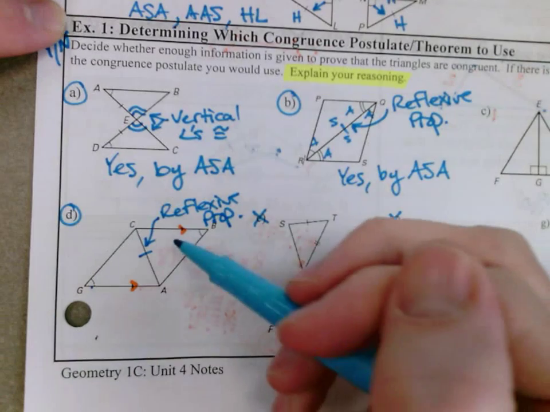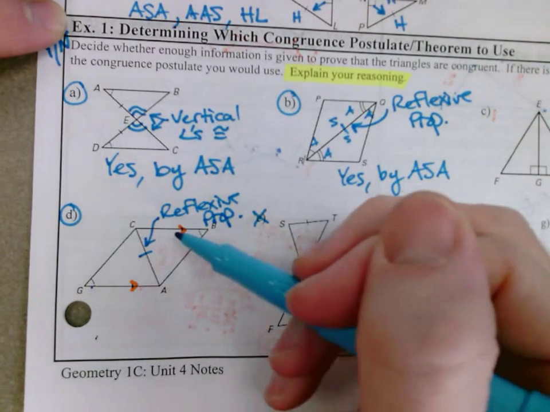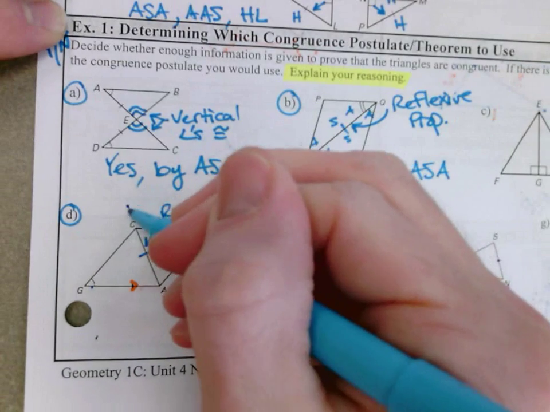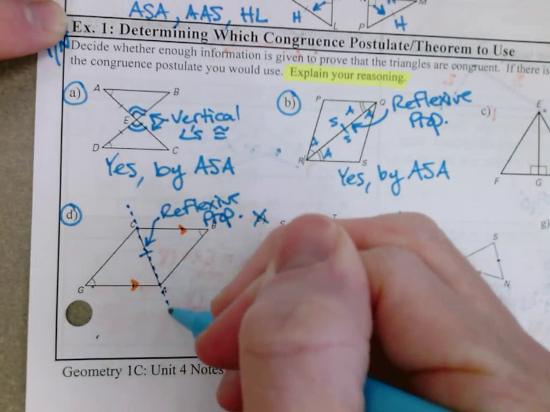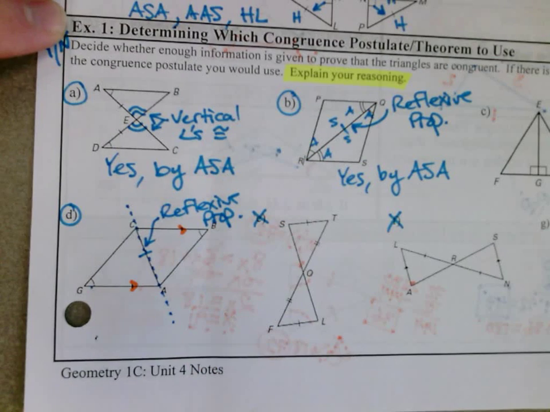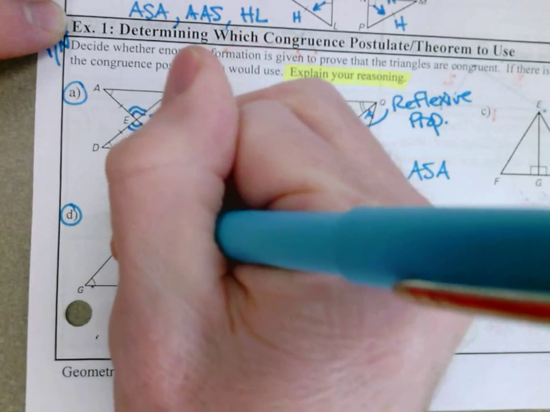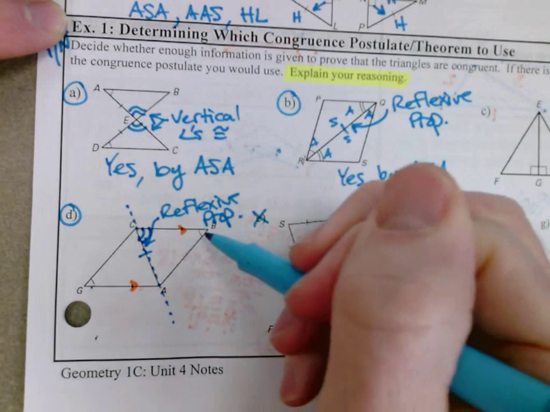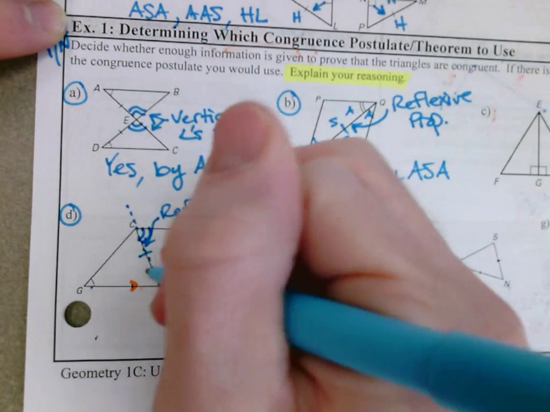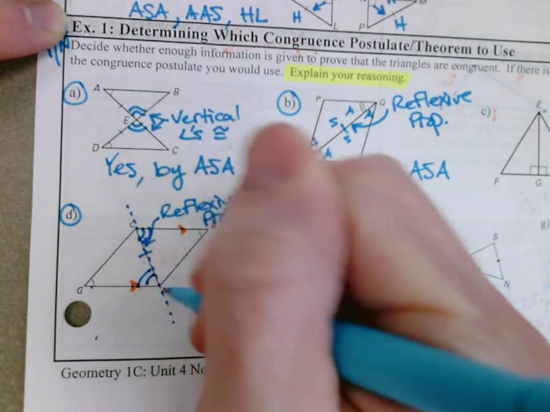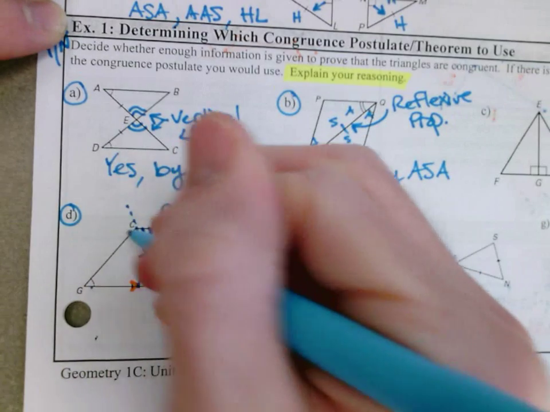The reason I brought up the parallel lines, you'll notice that we have two parallel lines that have essentially been cut by this transversal. And what that does is that allows me to say that this angle right here, angle BCA, is congruent to this angle right here, angle GAC.